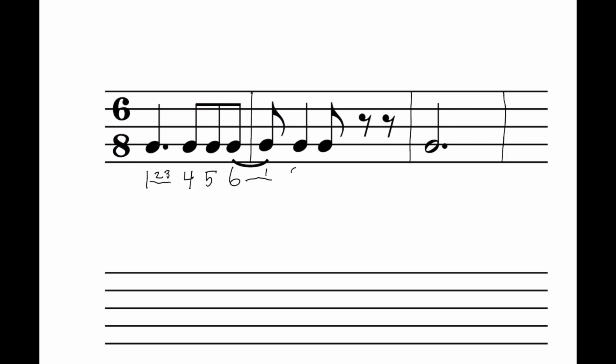Then we got a quarter note. That's going to start on 2 and use 3. Here we've got 4 for an eighth note, and then we've got an eighth rest. That's going to get a count of 5, but since it's a rest, it goes in parentheses. Same with count 6 here. And then we've got a dotted half note, which in 6-8 gets 6 counts. 1, 2, 3, 4, 5, 6.